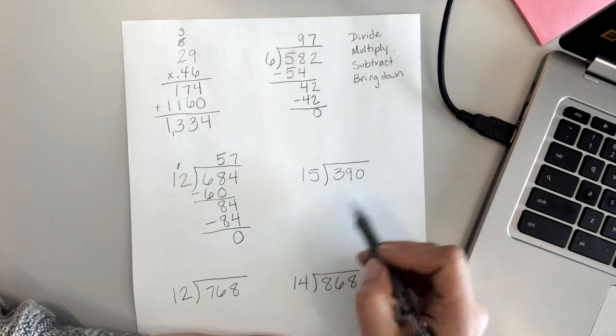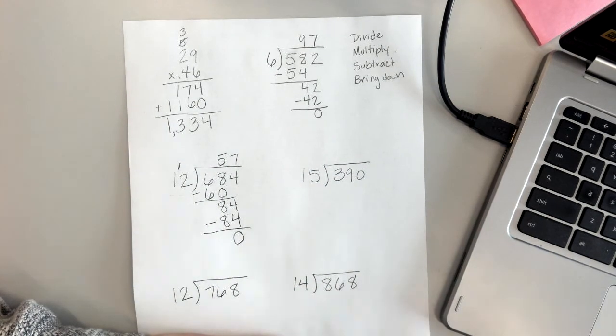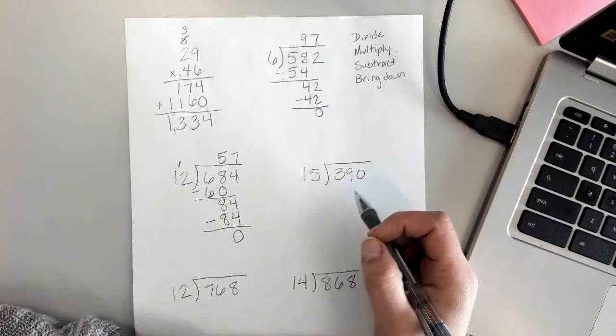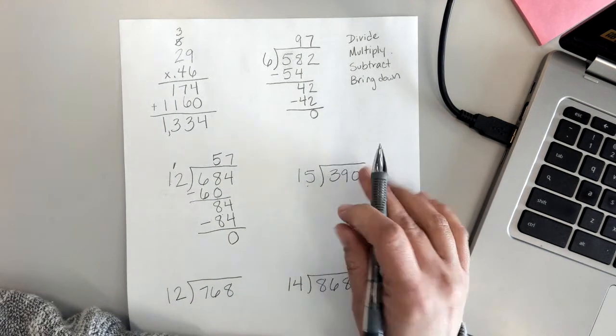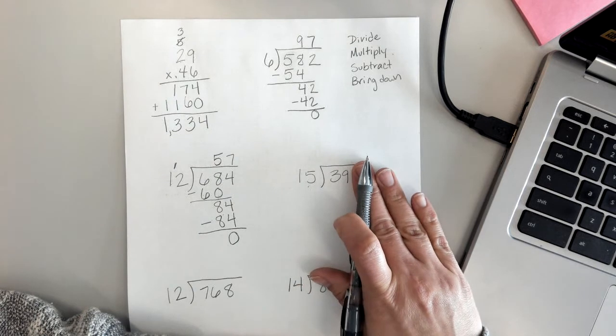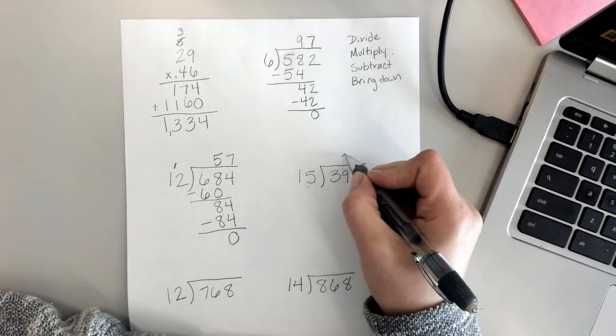Okay, now you give this one a try, and I will do it with you in a moment after you pause it and give it a try. All right, let's check your work. 15, it obviously doesn't go into 3, so I'm going to move over. 39, well, I know 15 times 2 is 30.